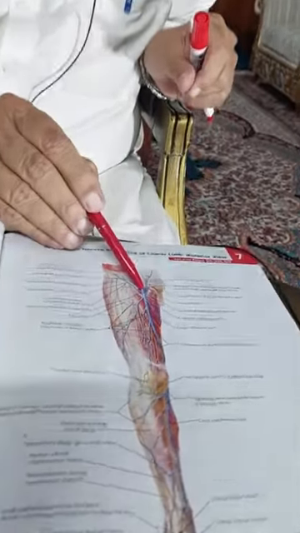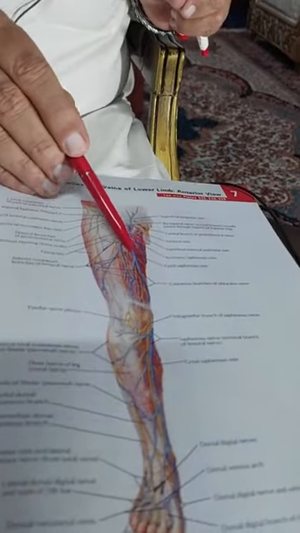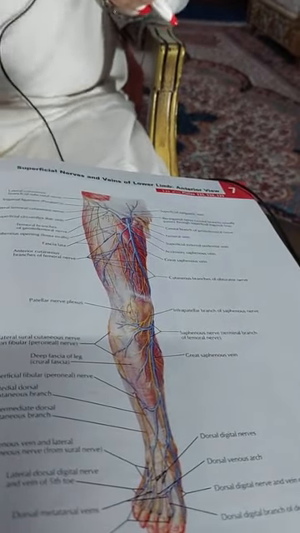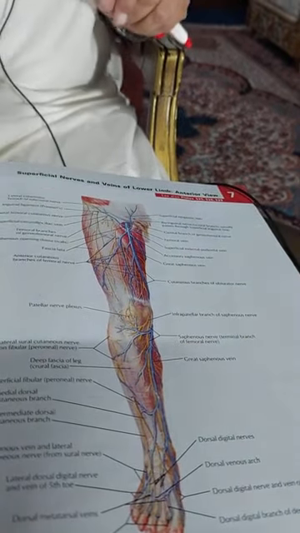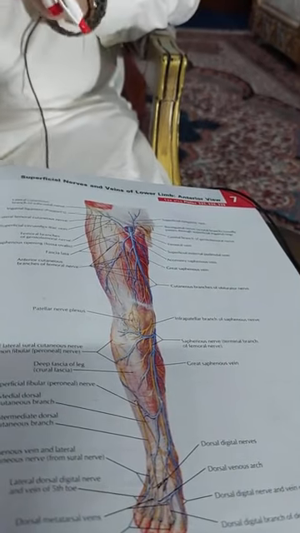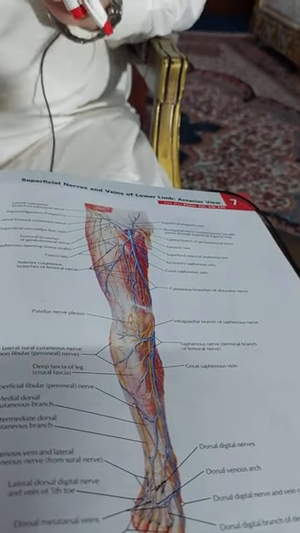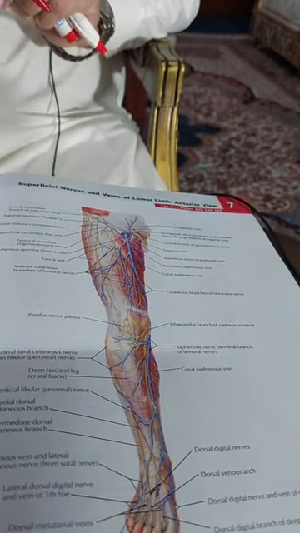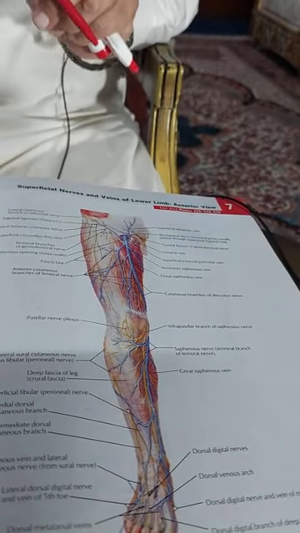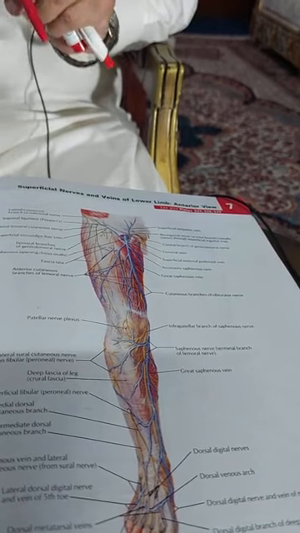Look, this is the femoral vein, and this is the great saphenous vein. Before the great saphenous vein passes through the saphenous opening, it receives over here usually 3 veins, maybe 4 veins.